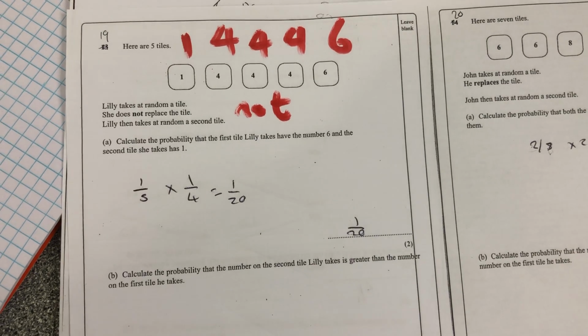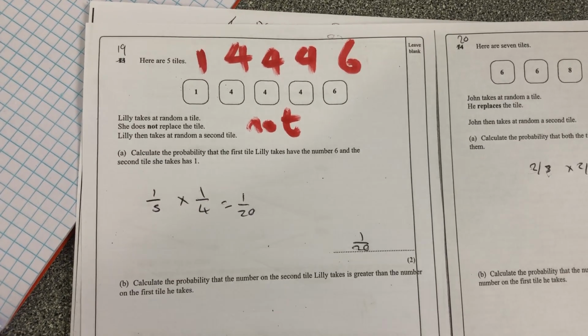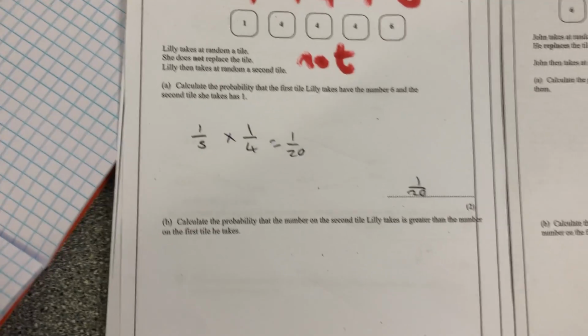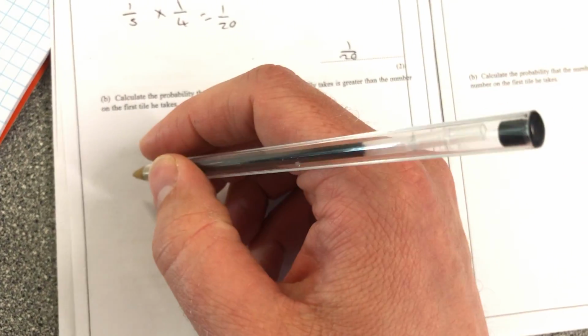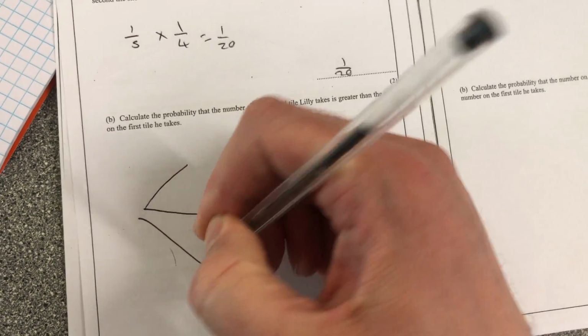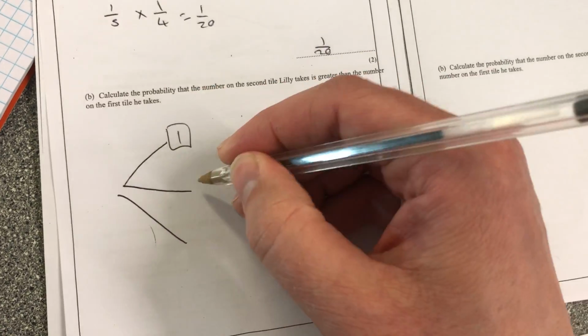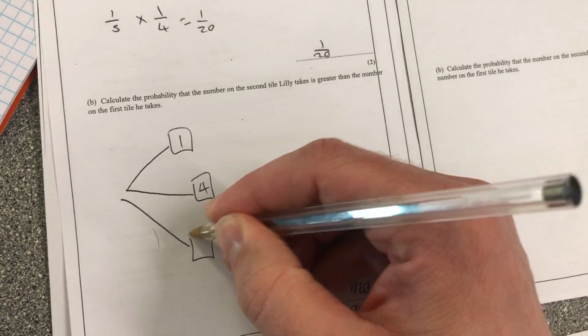So to answer the question, we need to set up a tree diagram. What do I need to do? My guest presenter is going to talk me through it. How many different options are there, how many different branches do I need on my tree diagram? 3. Okay, and what are the numbers that I'm going to put with those for each of the tiles? 1, 4, and 6. So, 1, 4, and 6 are our different options.